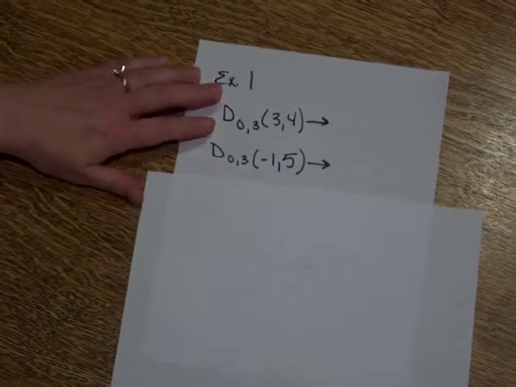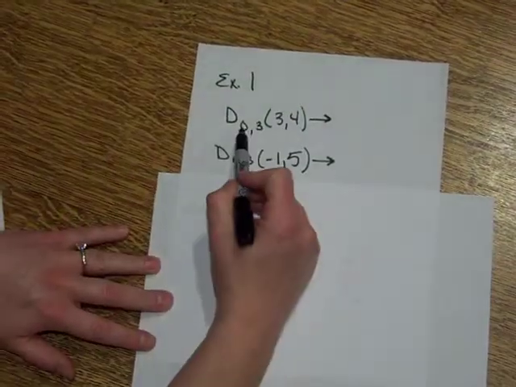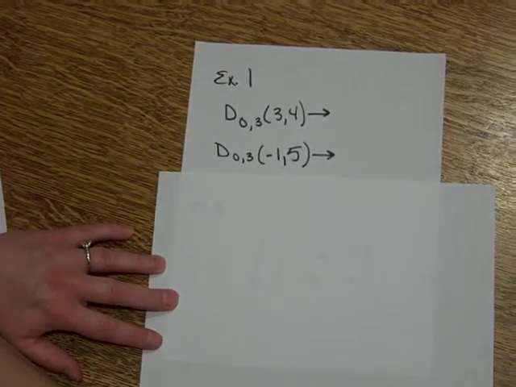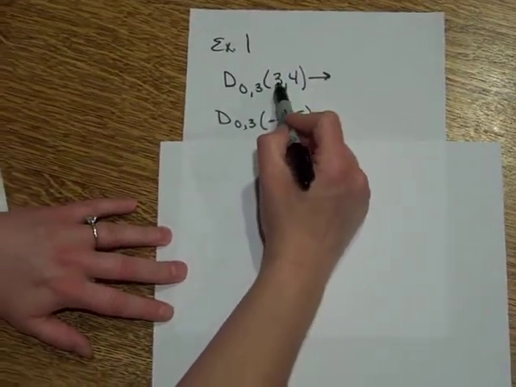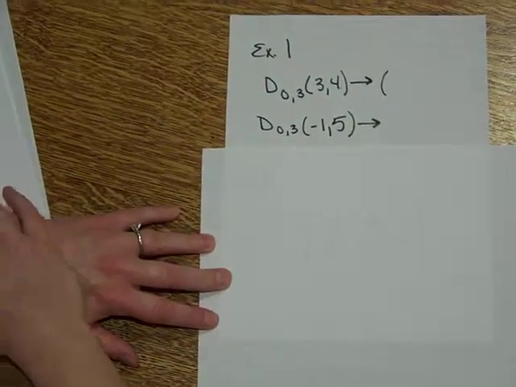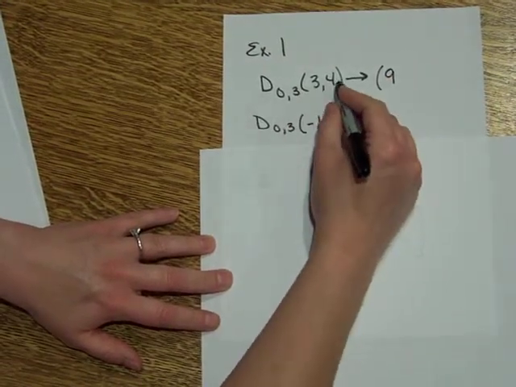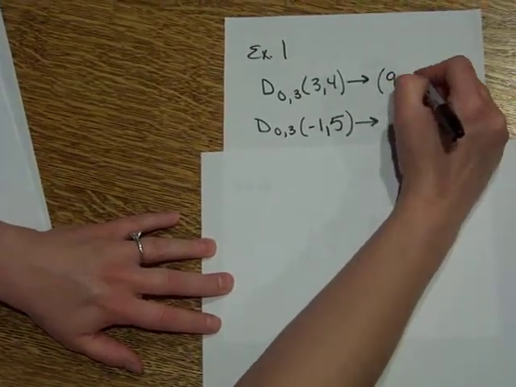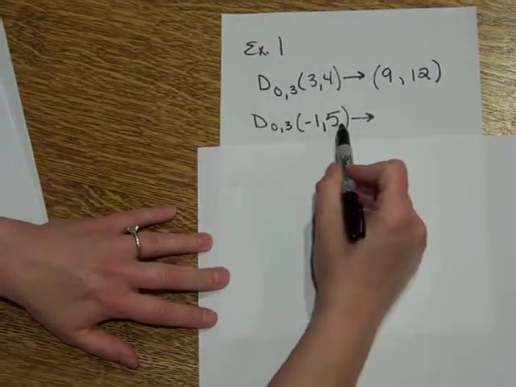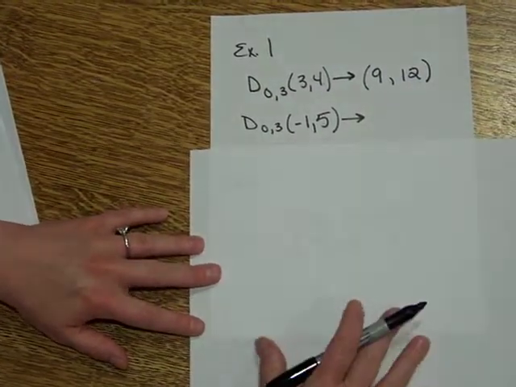If I had a dilation with a dilation factor of 3, again, we're taking that from our origin here. We're going to simply multiply 3 to each of these, the x value and the y value. 3 times 3 is 9. 3 times 4 is 12. There's my first point. We're actually dilating a line segment here. Here's my second point from the line segment.